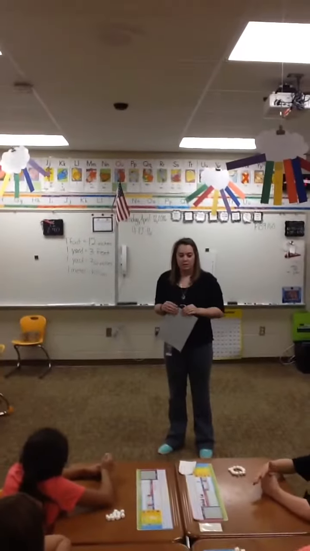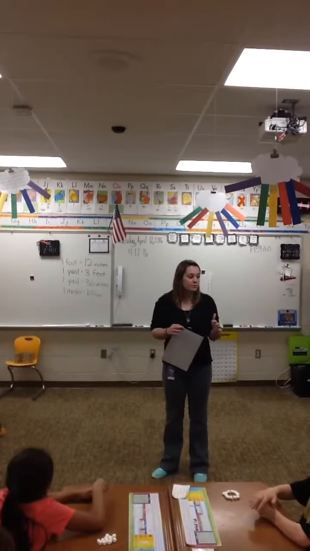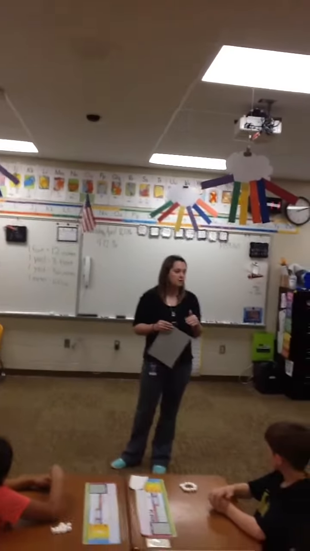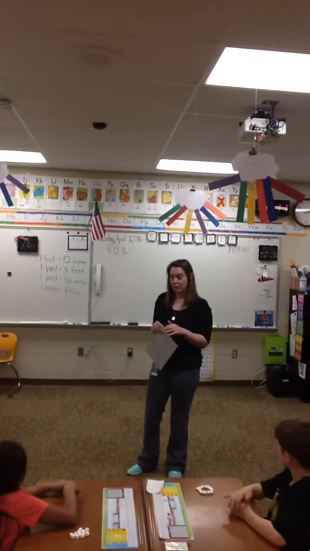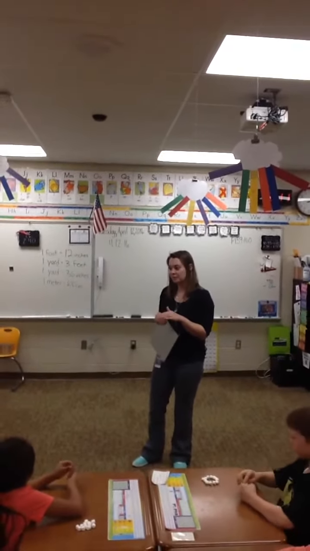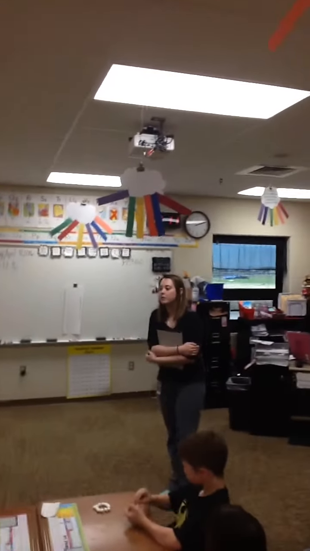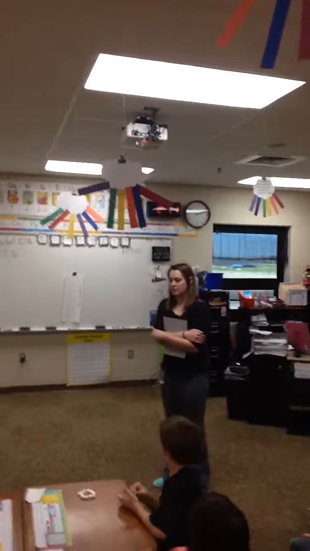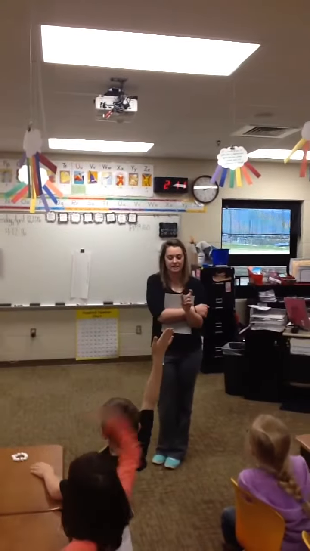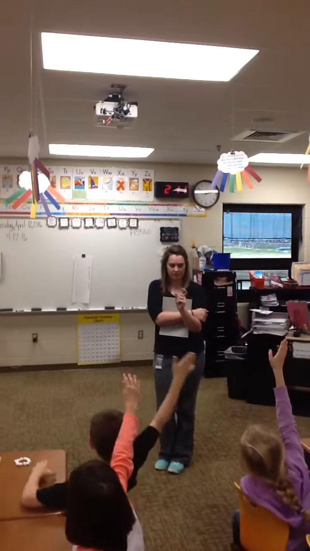We're going to review 2D shapes and 3D shapes with the marshmallows and the toothpicks. But first I have some questions for you, okay? For a sweet treat, who can tell me what they think the toothpicks will represent on our shapes? What do you think the toothpicks will be?